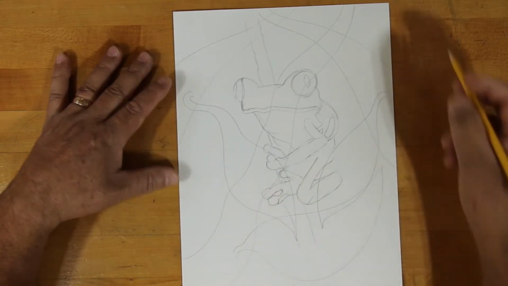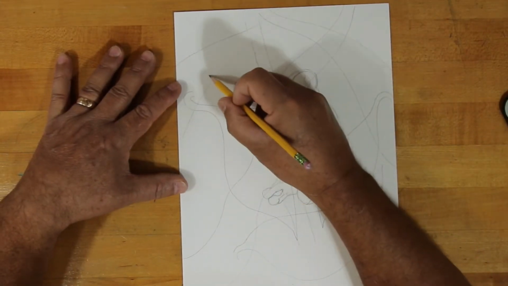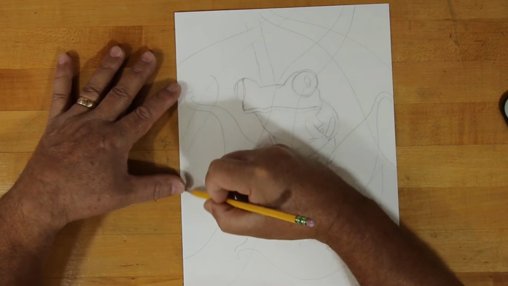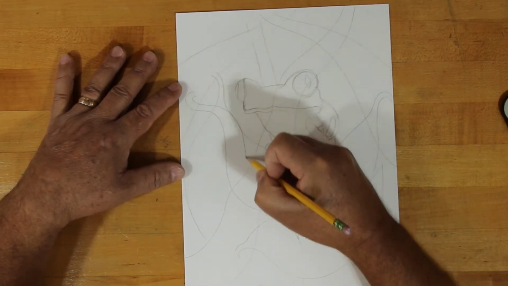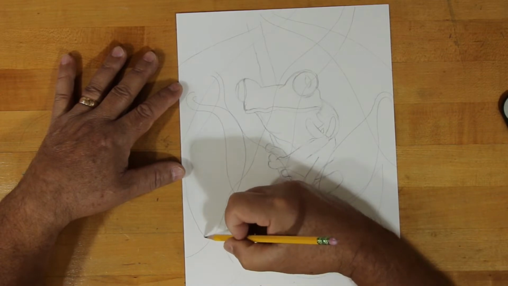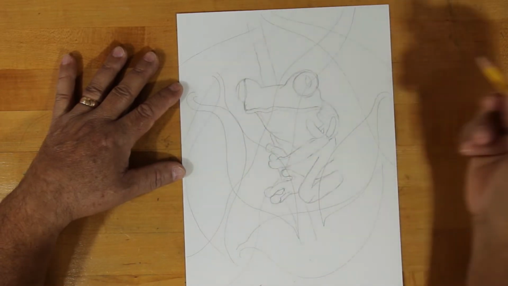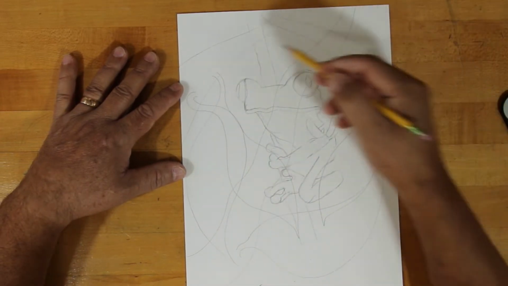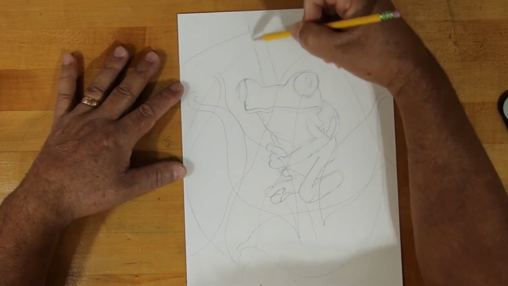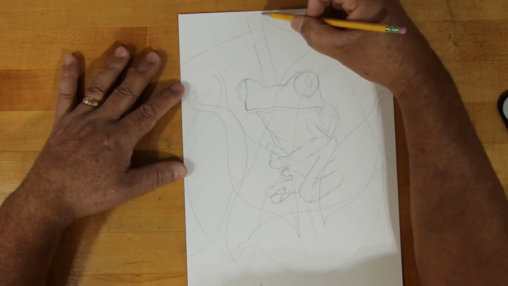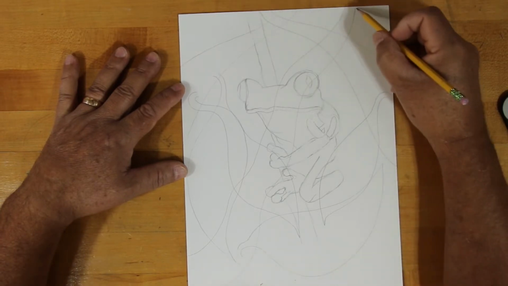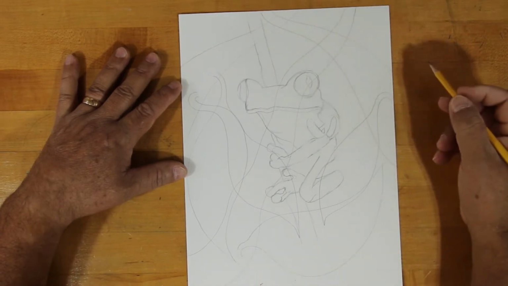Keep the lines relatively light. I'm making them kind of dark so it's easier for you to see on the screen, but when you do yours, keep them relatively light, because when we start the next step, the shading part, I want to get rid of as many of these lines as possible. They're going to guide me, but really I don't want to see them when I'm done.